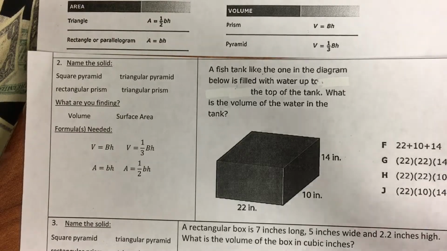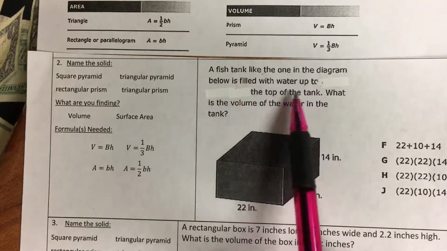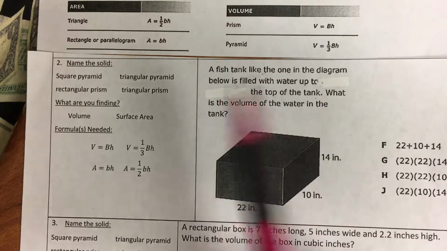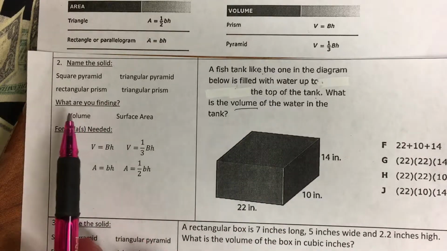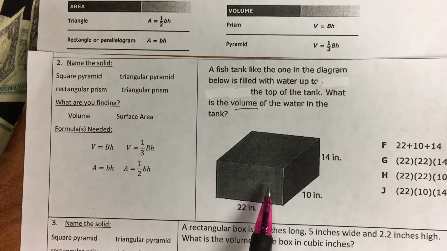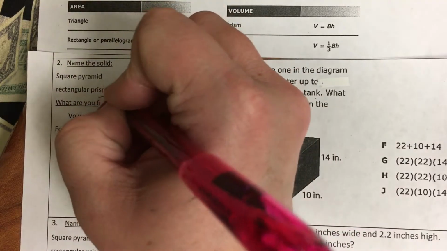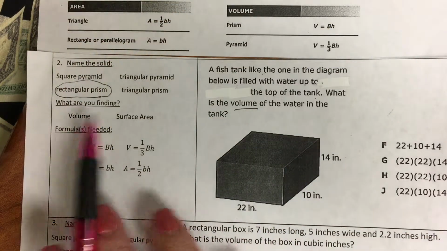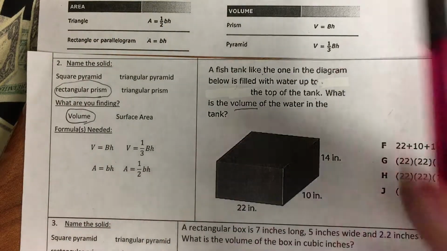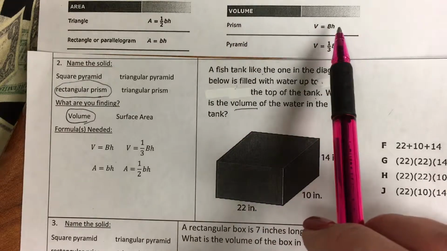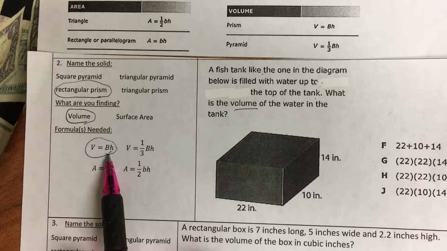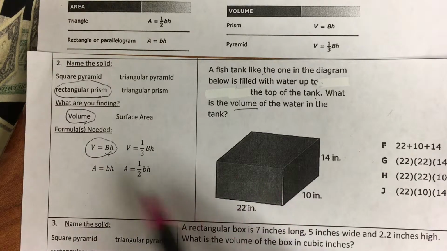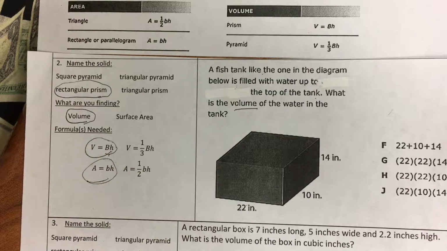All right, number 2, a fish tank like the one in the diagram below is filled with water up to the top of the tank. What is the volume of the water in the tank? Okay, so find out, what shape are you using? Well, this is a rectangular prism. What are we finding? They ask us to find volume. What formula do I need? Since it's volume and it's a prism, it's going to be big B times H. Big B is the area of the base. I have a base of a rectangle, so I'm going to need the area formula for the base of a rectangle.